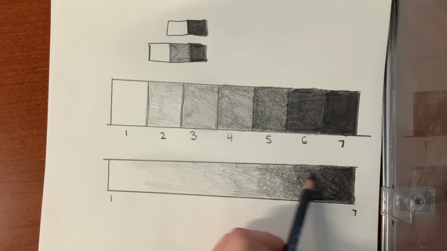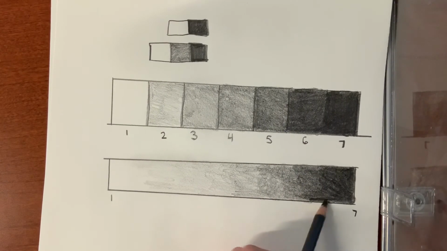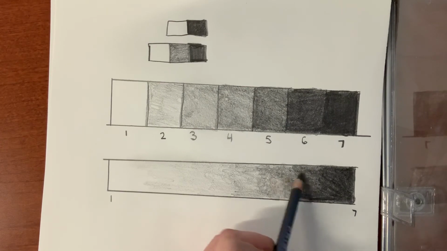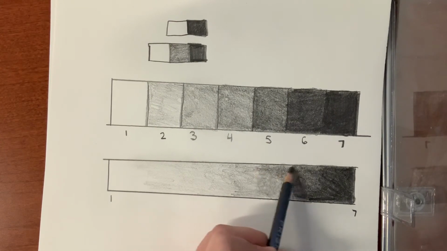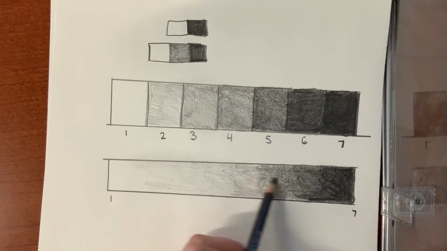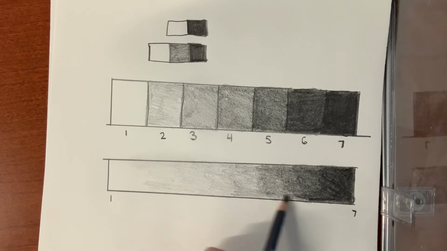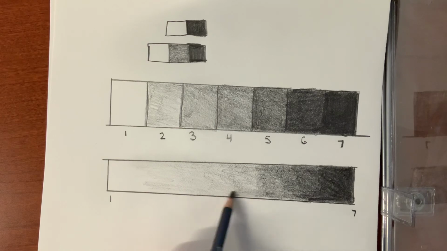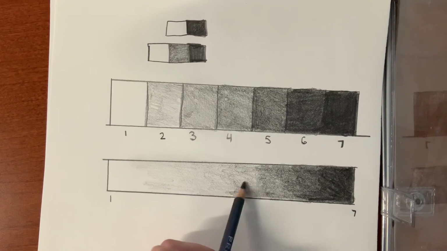I'm still doing tiny circles, because that's how we have nice clean drawings. We don't want to scribble, because that kind of messes things up.